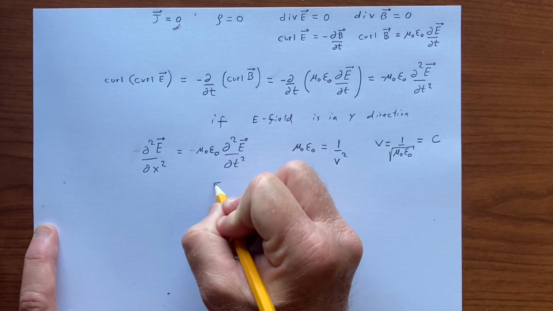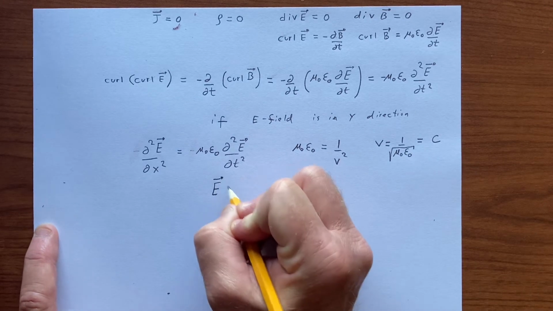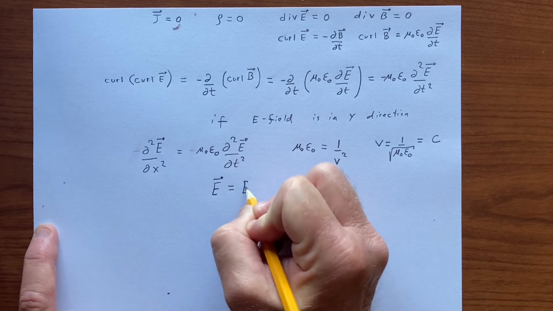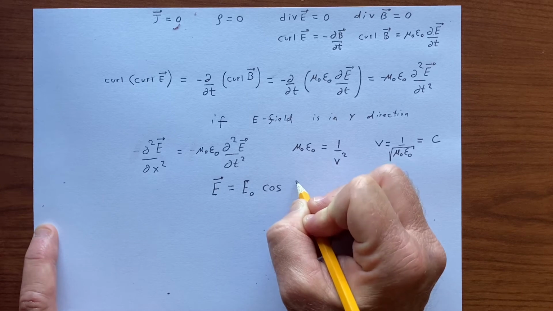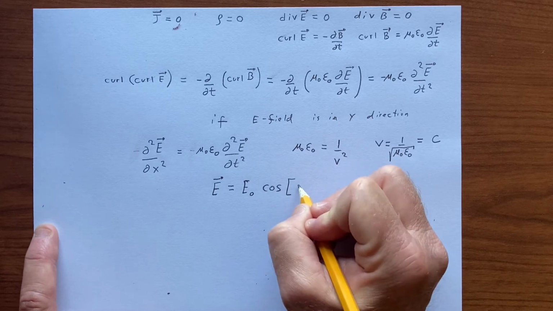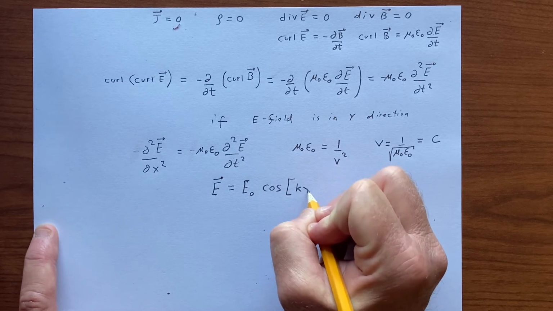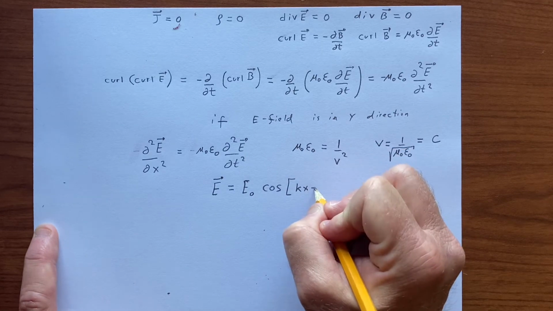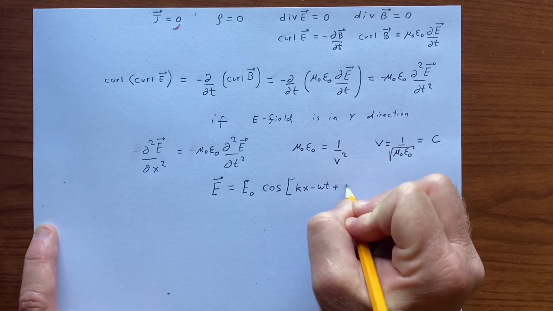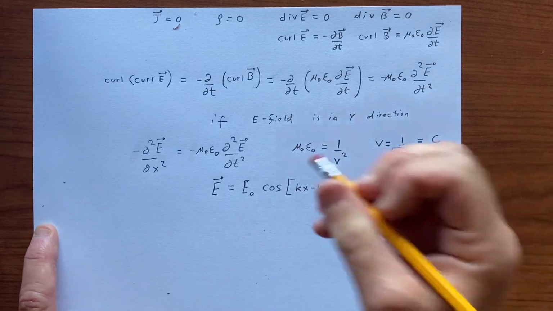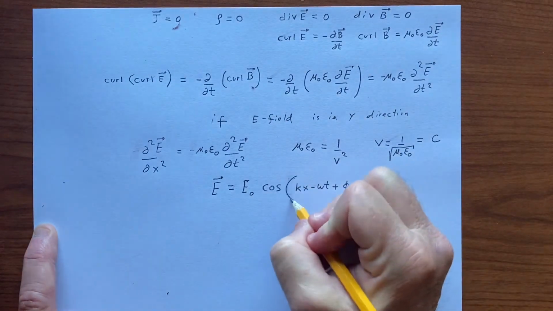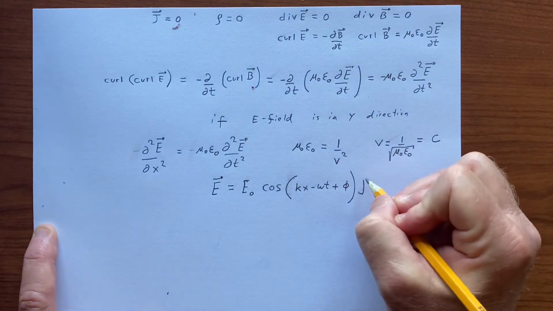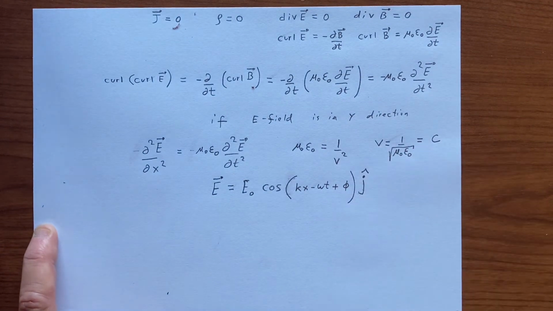And so the solution to this is something like some amplitude for the electric field, say cosine of kx minus omega t plus phi, times j hat, right?